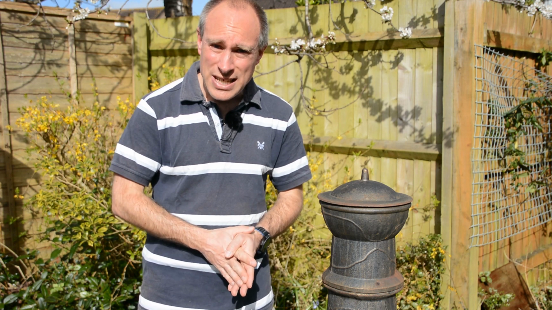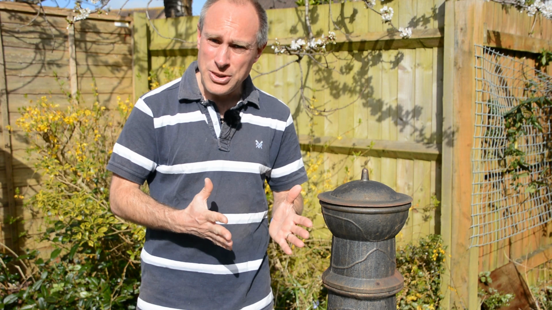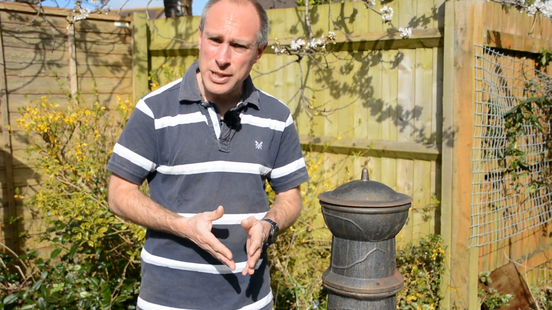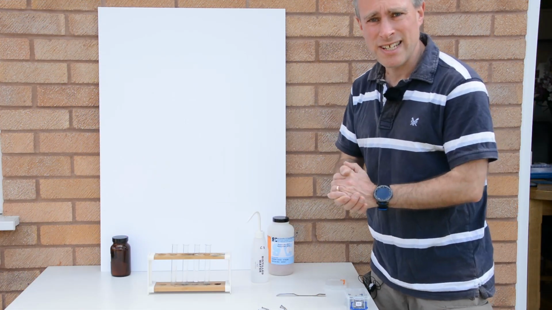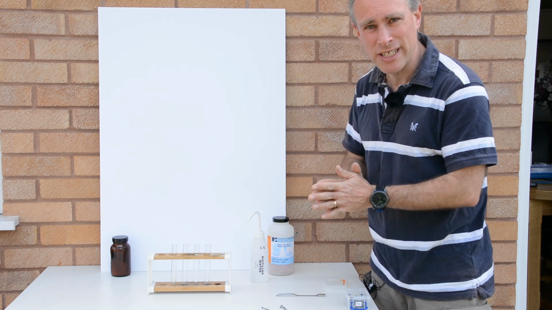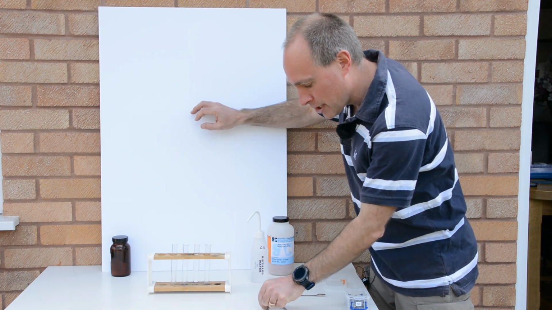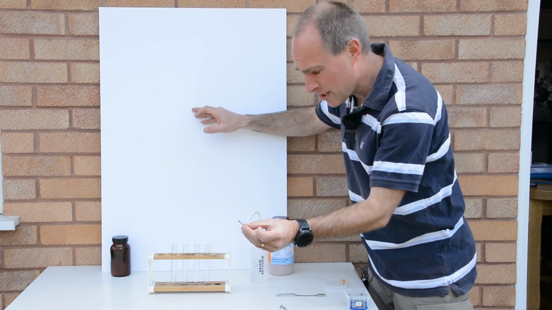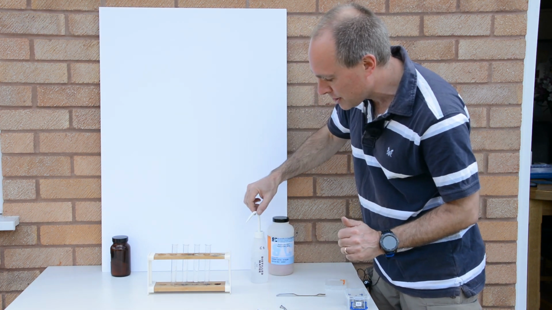And so what I'm going to do is an experiment to determine what factors cause rust to happen, and we'll then do another experiment to look at how we can prevent rust. Okay, so I'm going to set up an experiment to investigate the different conditions required for iron to rust. I'm going to use some iron nails in this experiment, and I'm going to set up 4 different conditions.